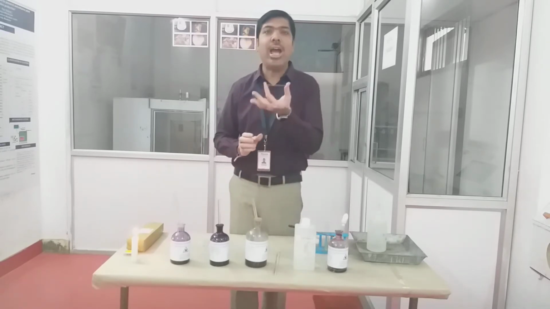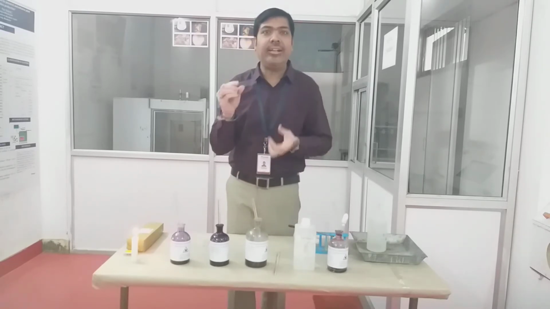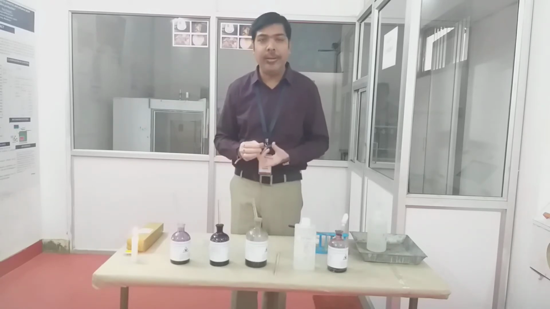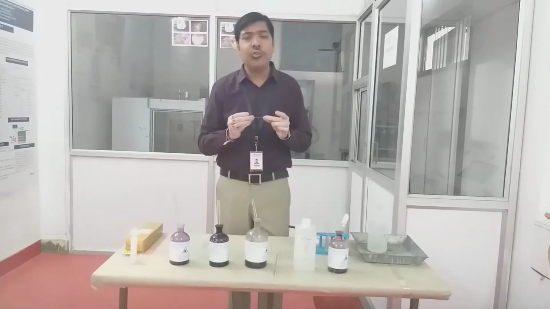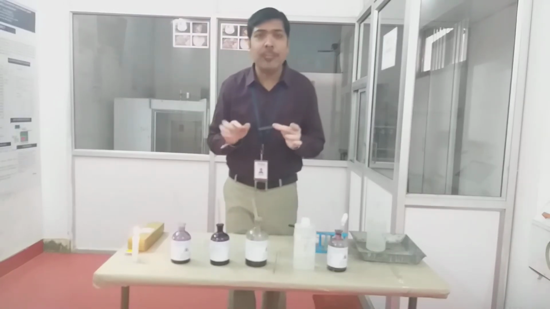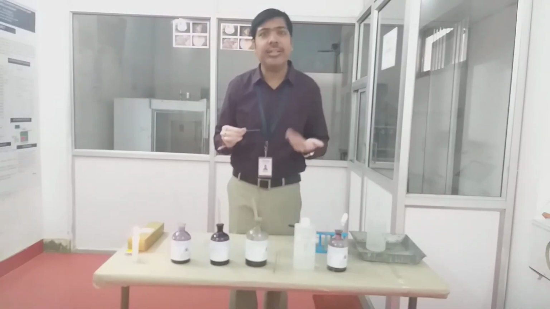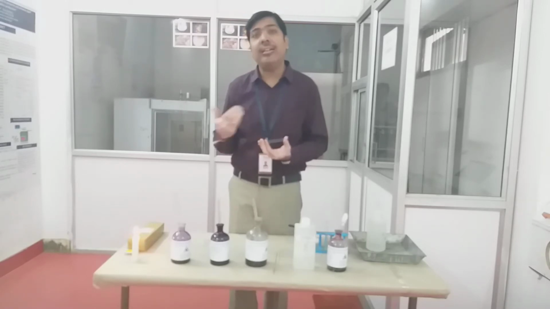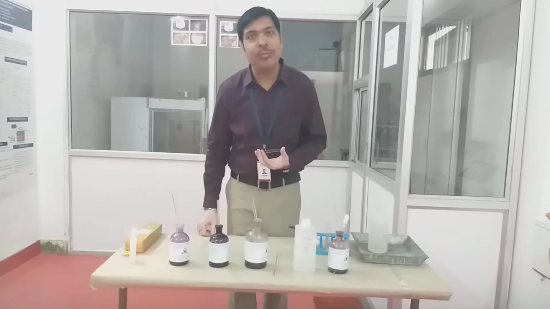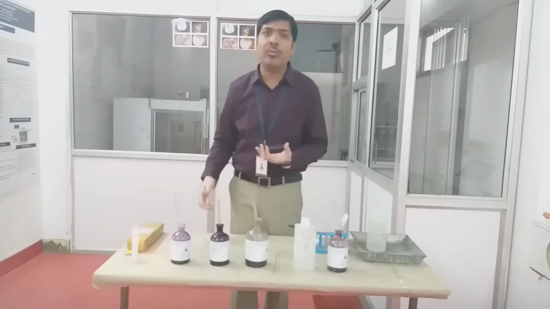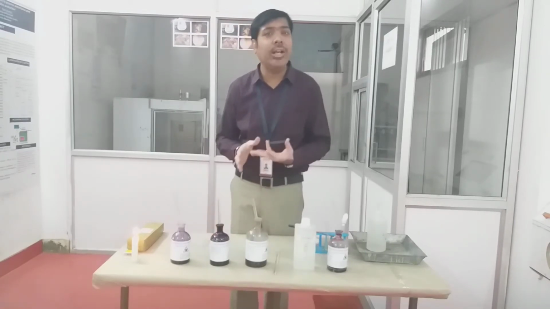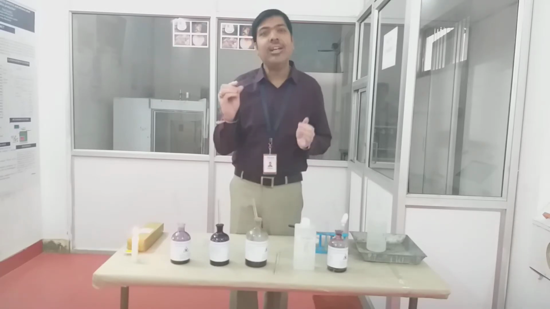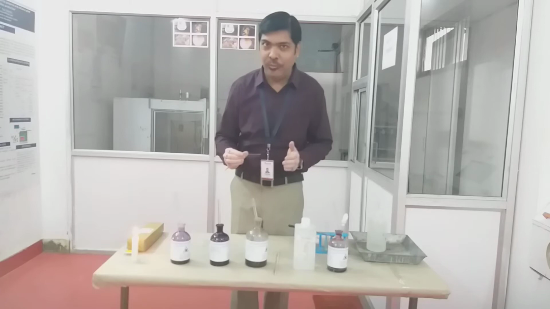First of all, we have to take a very neat and clean slide. If you are performing this experiment in your laboratory, the first step is you should clean the slide, because if some lipid type of material or greasy material is available over the slide, then it will not make this simple staining procedure convenient and your microorganism may not be visible clearly under your microscope. So the first thing is your slide should be very clean.